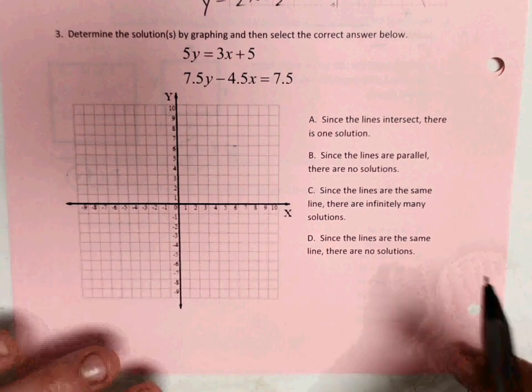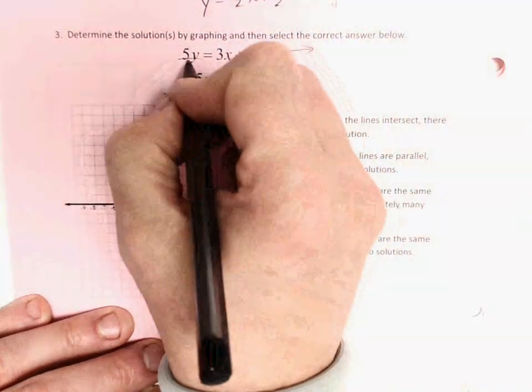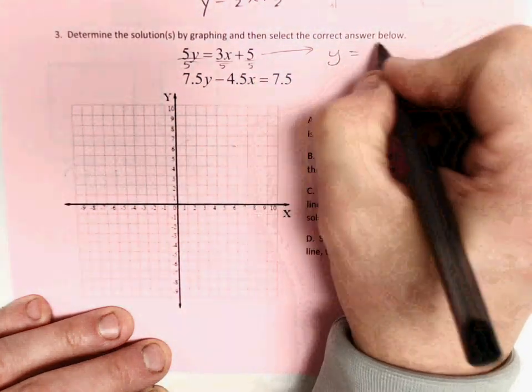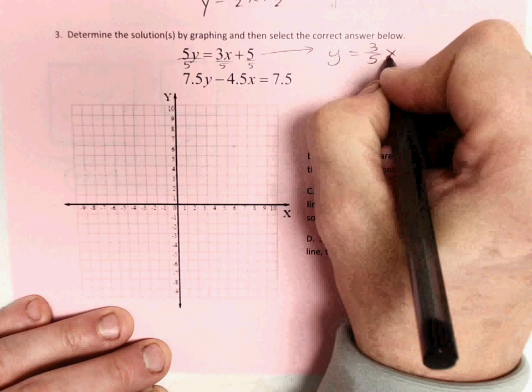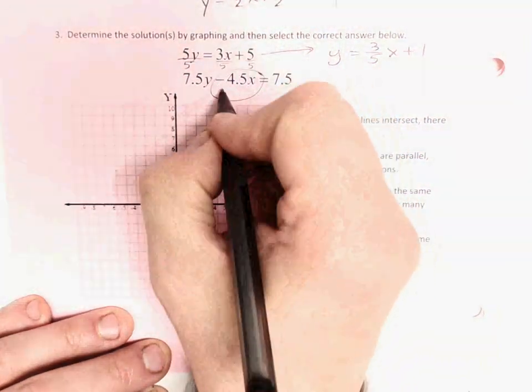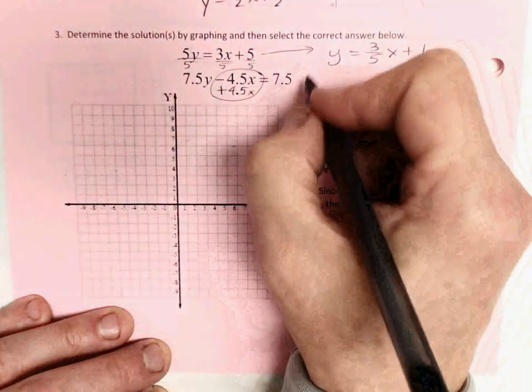Problem number 3. I need to solve for y, so I'm going to take this guy right here and divide everything by 5. That's going to be y is equal to 3/5 x plus 1. Over here I'm going to zero out the x term by adding 0.5x to both sides.